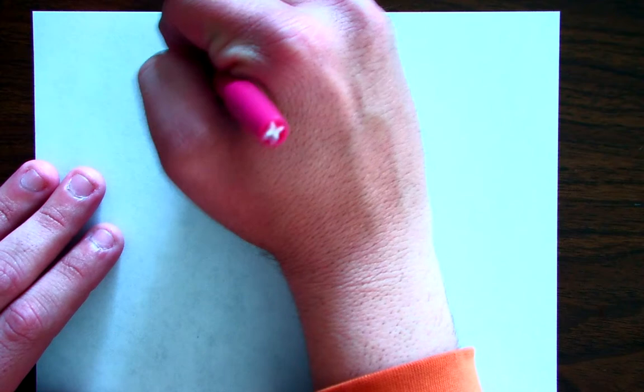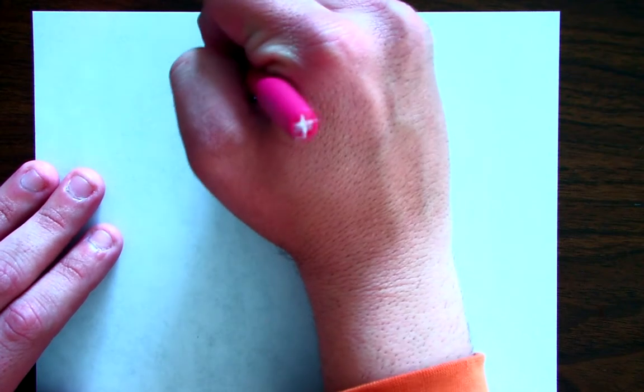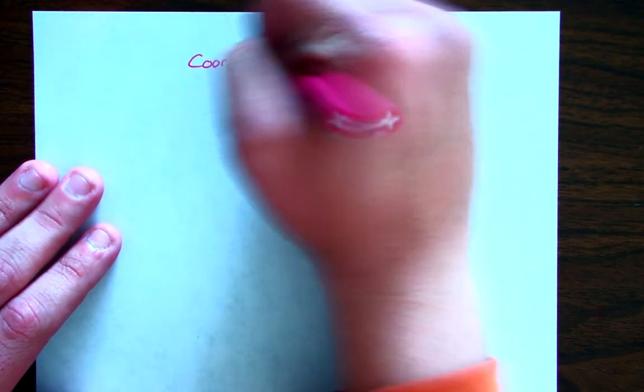Alright, so today's video goes along with homework 5.1b on the back side, which is Unit 2 review. So it's everything that we covered from Unit 2 this year. On your homework, you have a few questions involving coordinate graphing. So that's what I'm going to start with, is coordinate graphing.